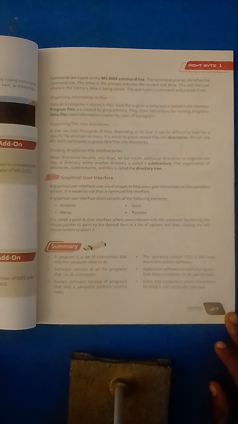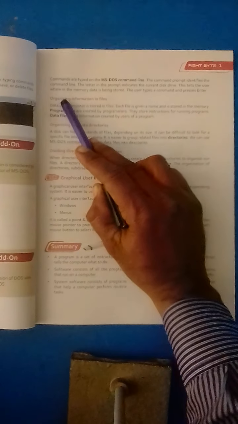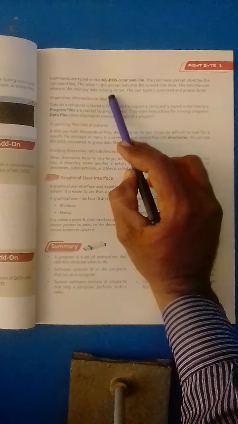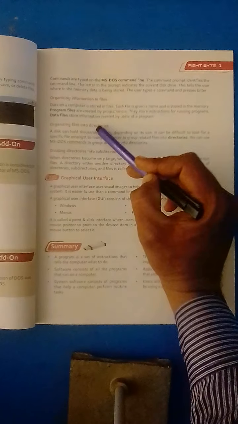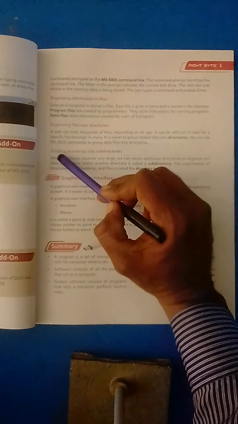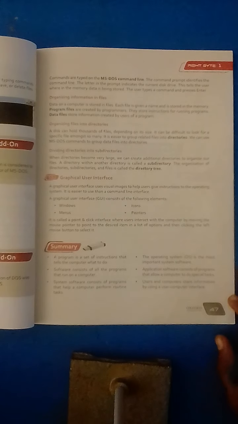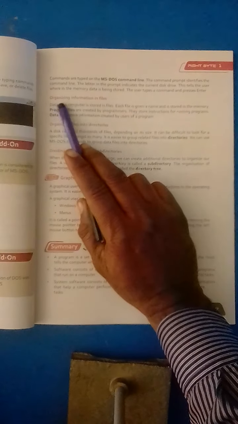Dear students, today we are going to learn about some functions of DOS as an operating system used in computer systems. First of all, number one is organizing information in files. Second one is organizing files in directories. Number three, dividing directories into subdirectories. First of all, there is organizing information in files.